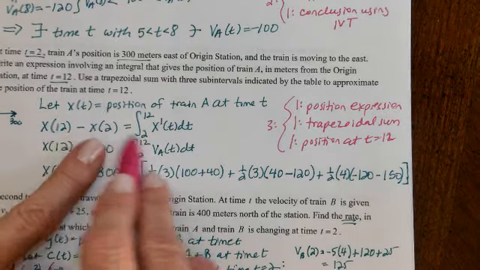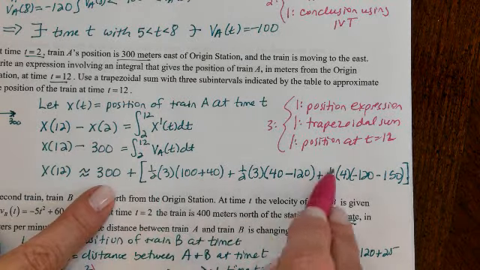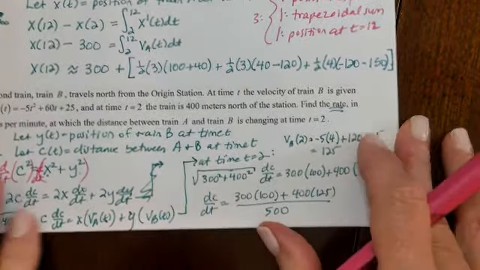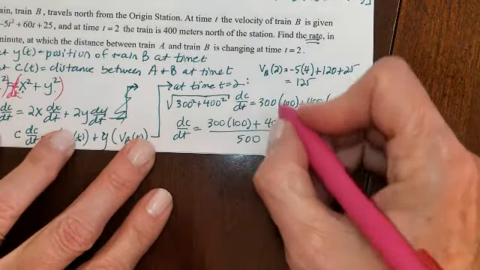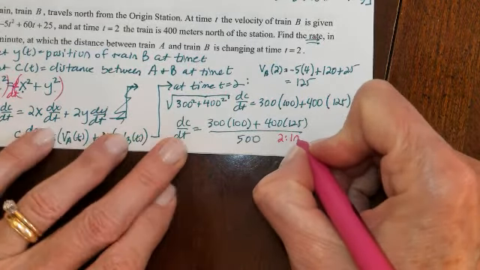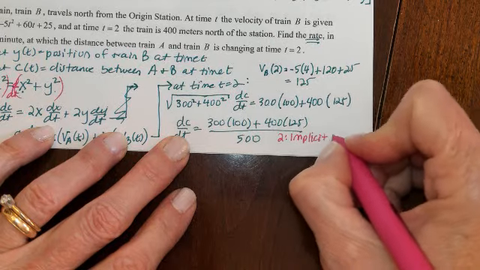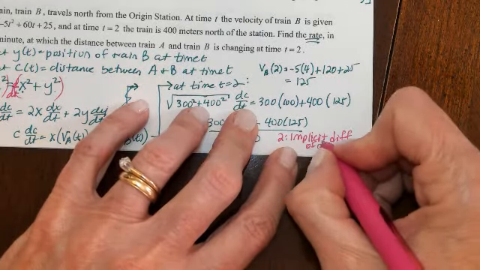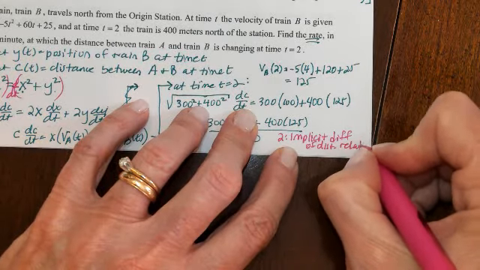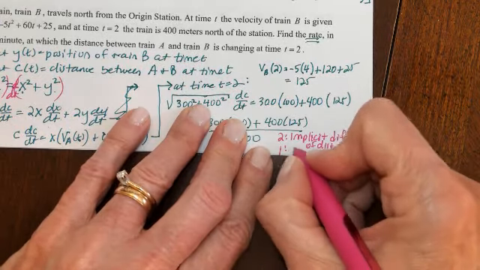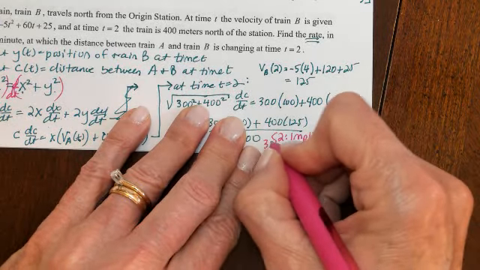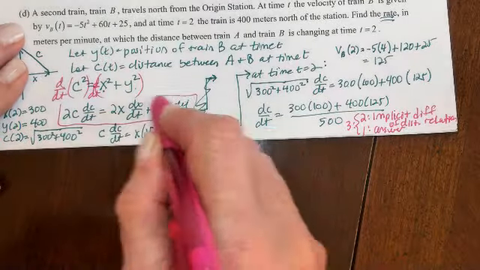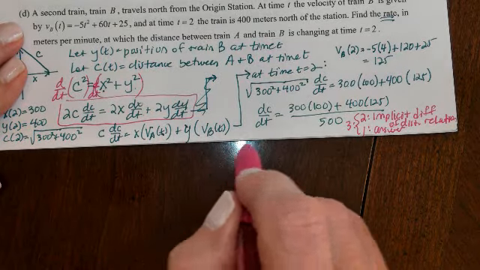And for part D, 3 points total: 2 points for implicit differentiation of the distance relationship, and then 1 point for our answer.